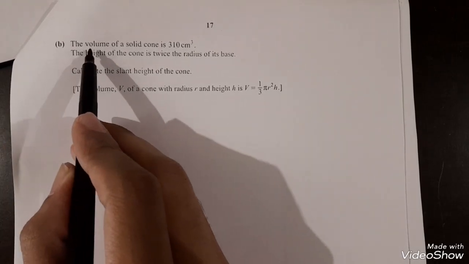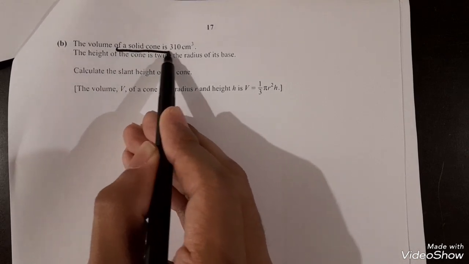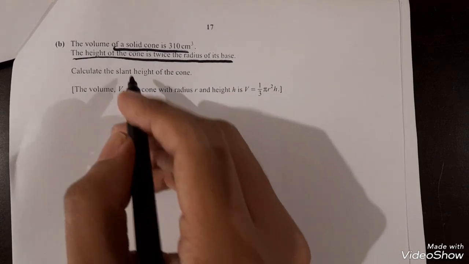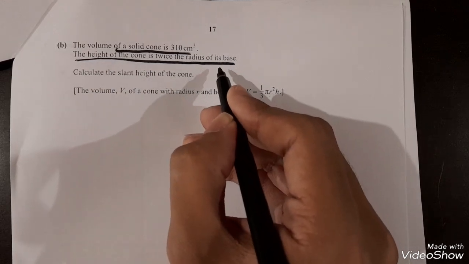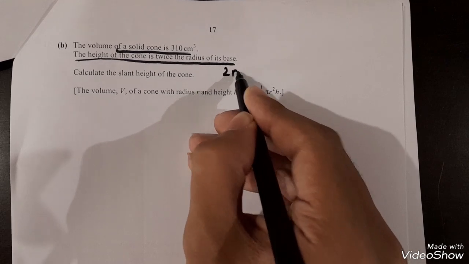Part B states the volume of a solid cone is 310 centimeters cubed. The height of the cone is twice the radius of its base. So the height is 2 times the radius, so 2r.